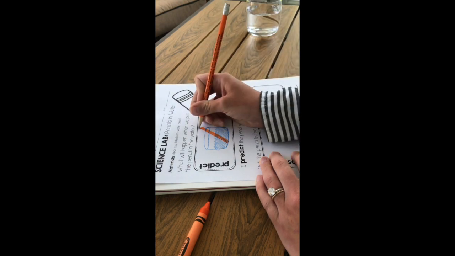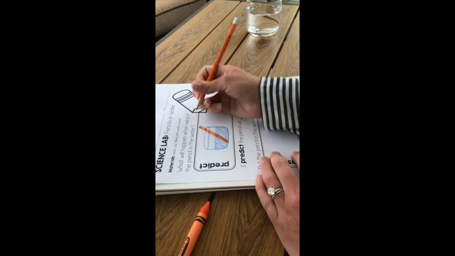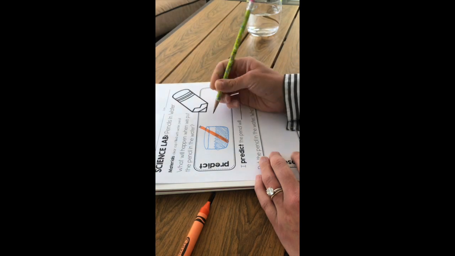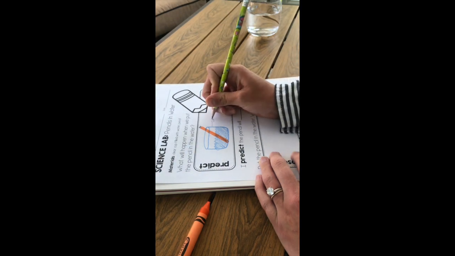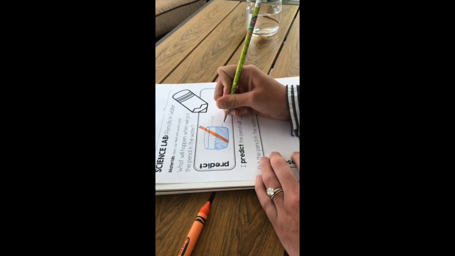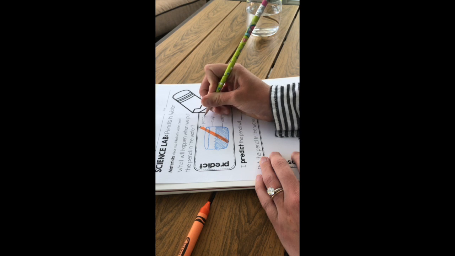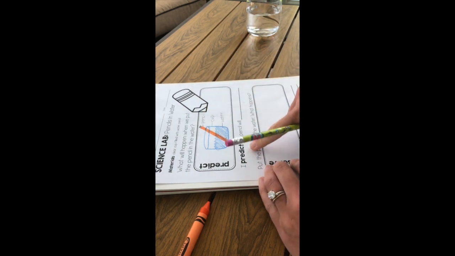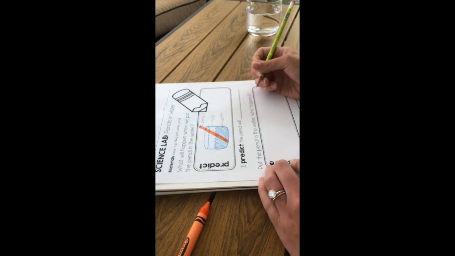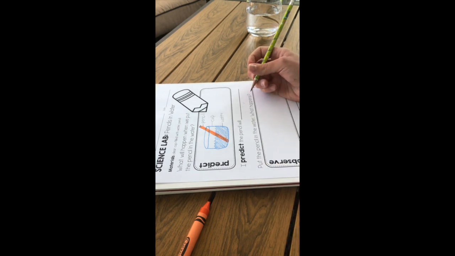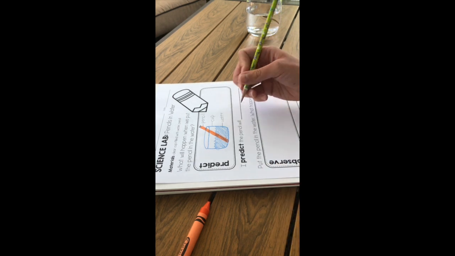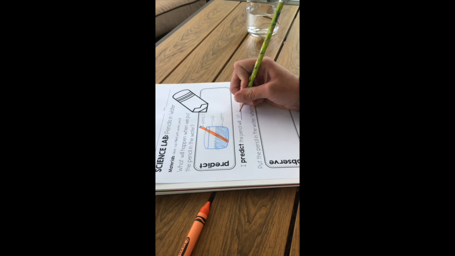And I'm also going to label my drawing, of course. Cup, water, pencil. Then it says, I predict the pencil will. I don't really think anything is going to happen, so I predict the pencil will sit there. That's what I'm going to write.